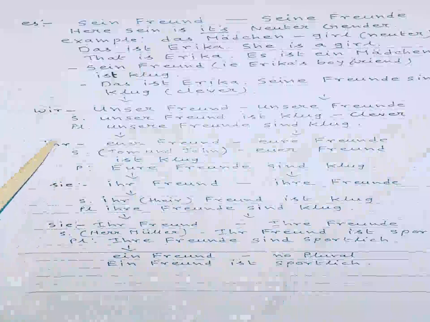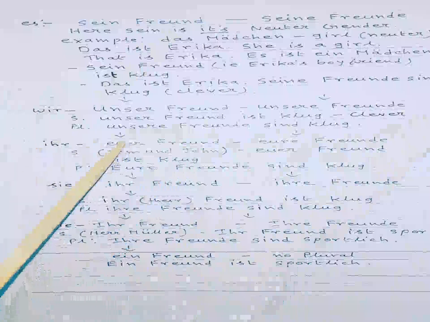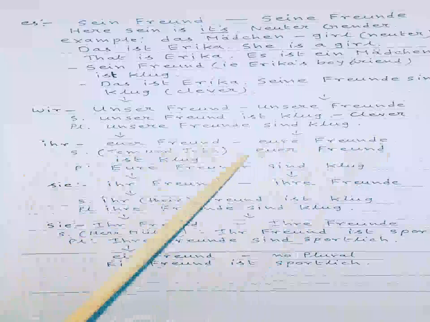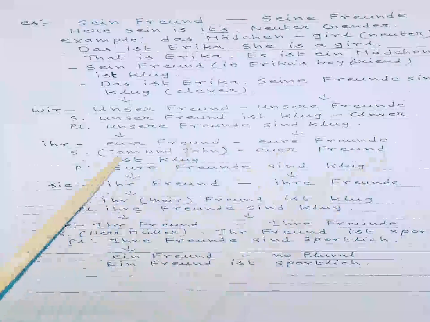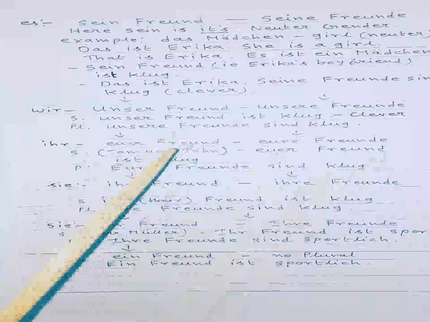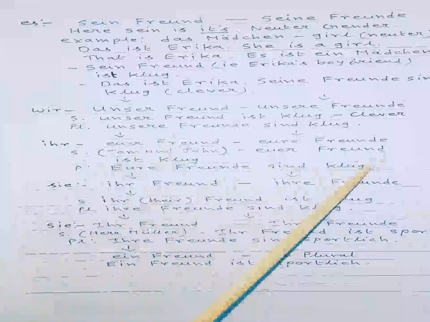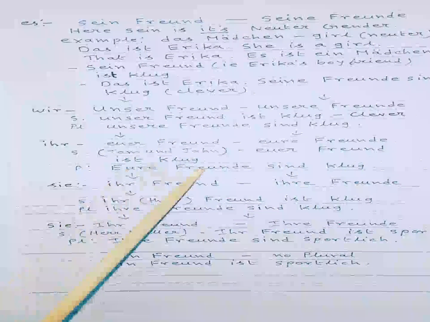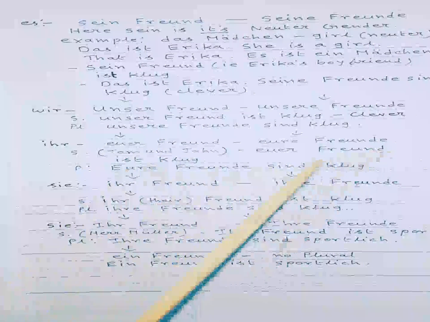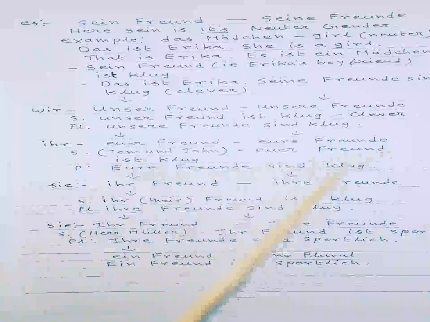Ihr means you all, say Tom and John. Informal. Euer Freund, eure Freunde. Say Tom and John. Euer Freund ist klug. Tom and John, your friend ist klug. A singular friend, that is one friend. Eure Freunde sind klug. Tom and John, your friends are klug. Your friends are clever.